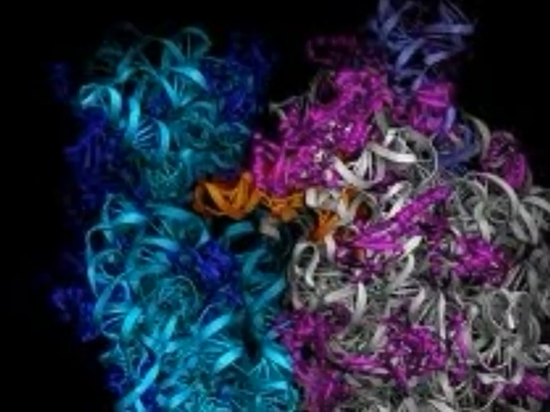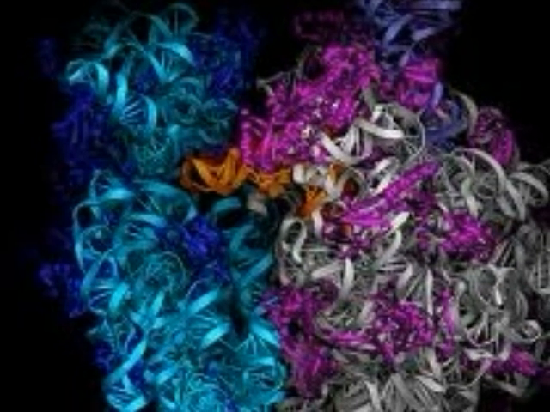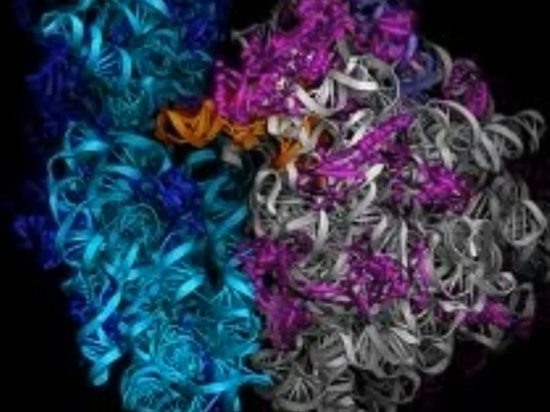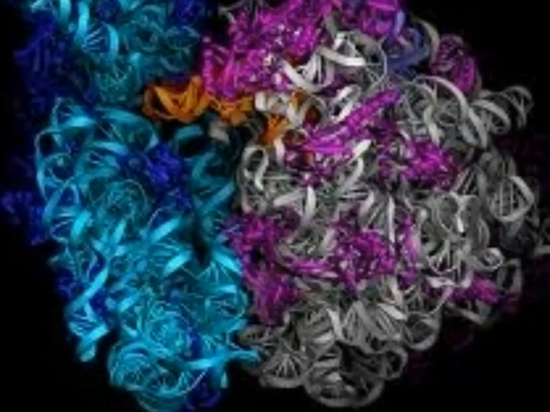See those little floating dots? And the bumps on the rough ER? Those are called ribosomes. Ribosomes are small particles in the cell on which proteins are assembled.